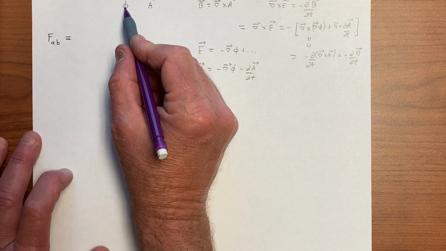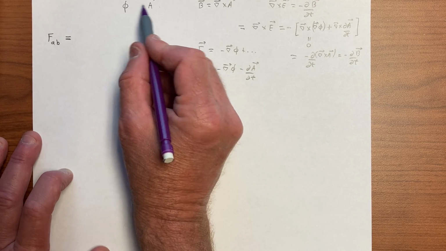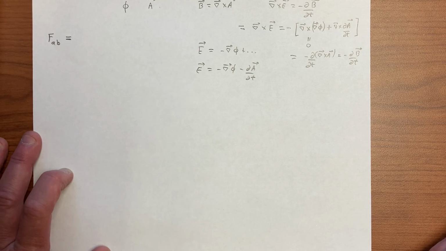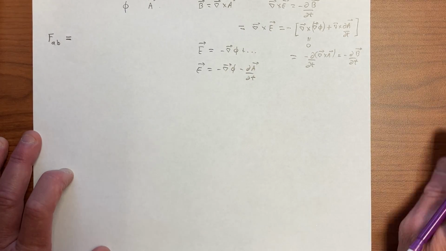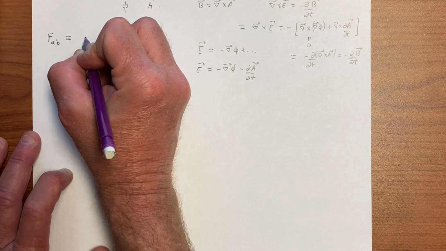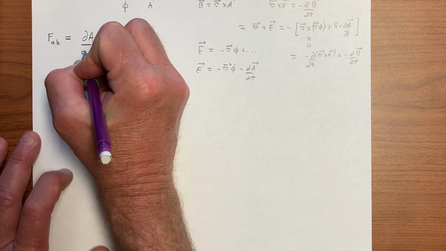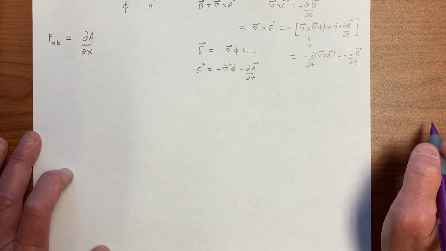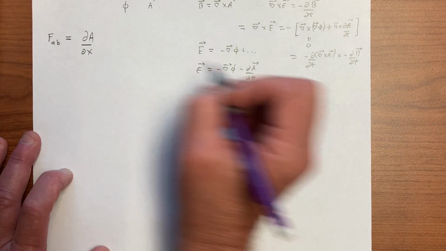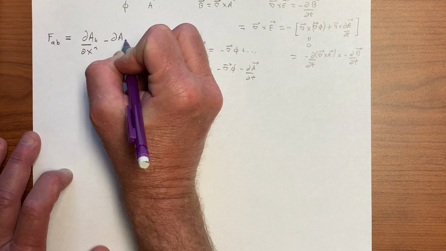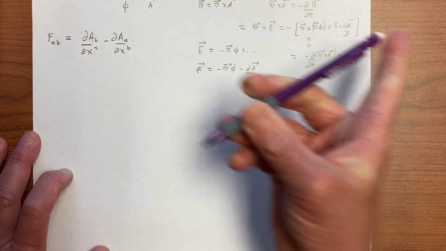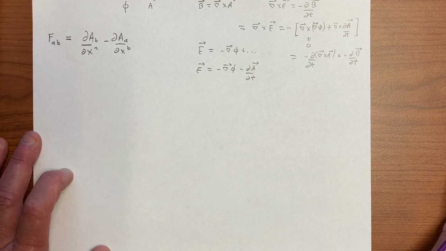So really a 4-vector has this as the 0th component and these 3 components as the spatial components. We want lowered components because we want to take derivatives. We see that these things are related to derivatives of the potentials to get the fields. So we want a derivative in x: F_AB equals the derivative of A_B with respect to x^A minus the derivative of A_A with respect to x^B. And we want to see that we recover these equations in tensor form.